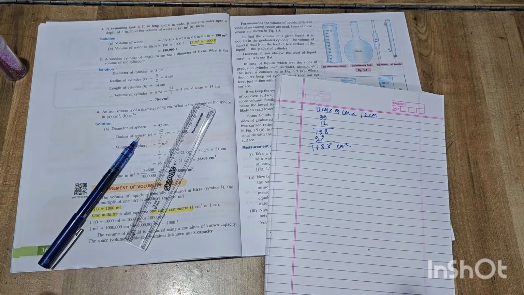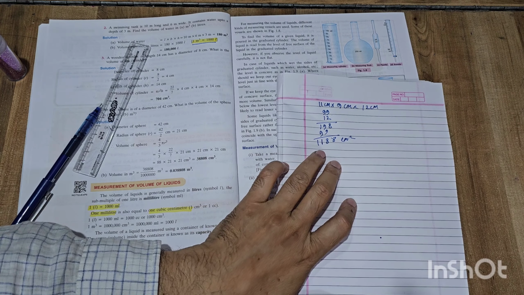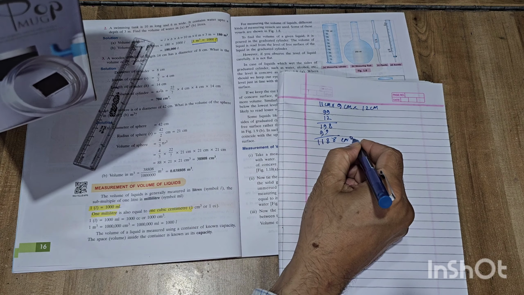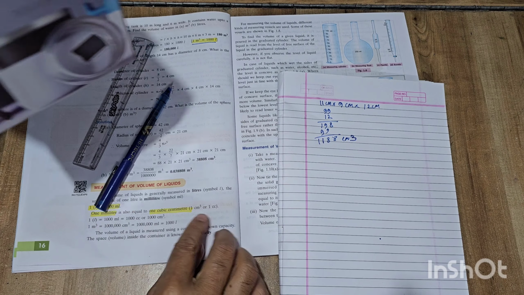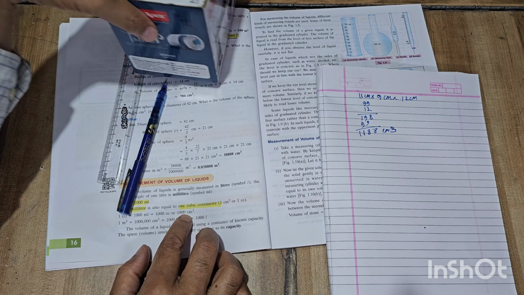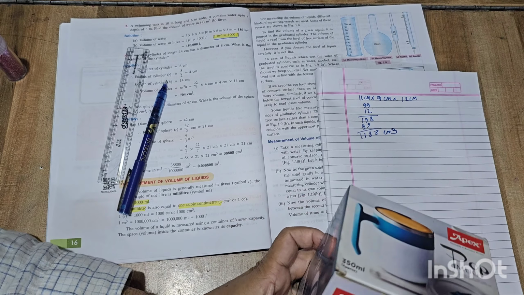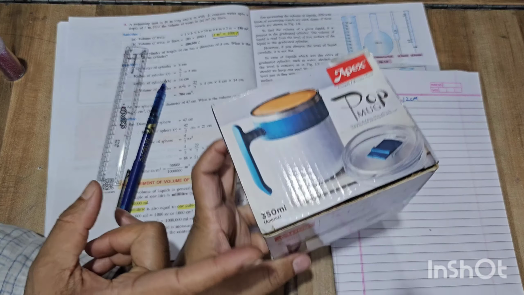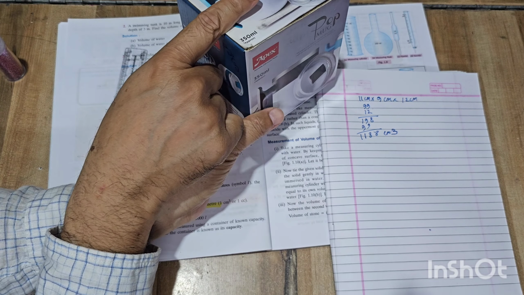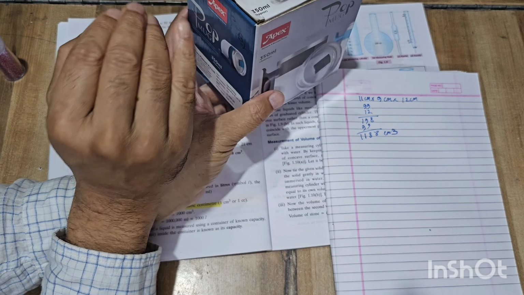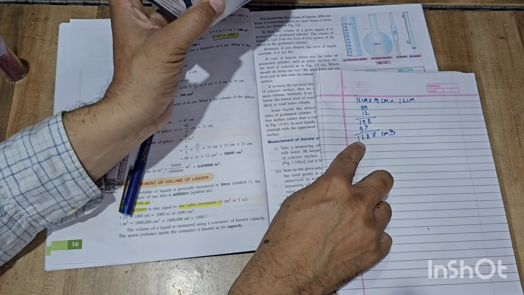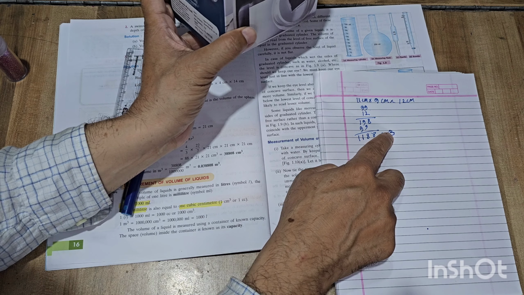Means if 1 liter is equal to 1000 centimeter cube, you have got this 1000 centimeter cube. Can it hold 1 liter of water? If you pour a 1 liter bottle of water here, it can store that 1 liter of water because its size is slightly greater than 1000 centimeter cube.